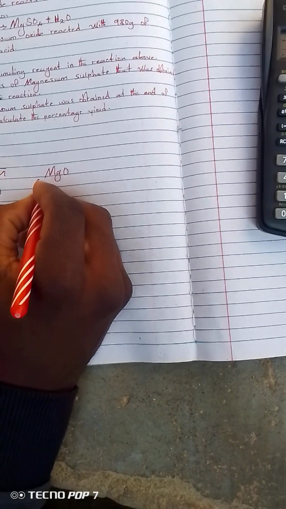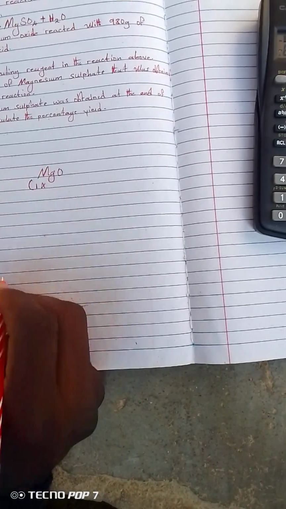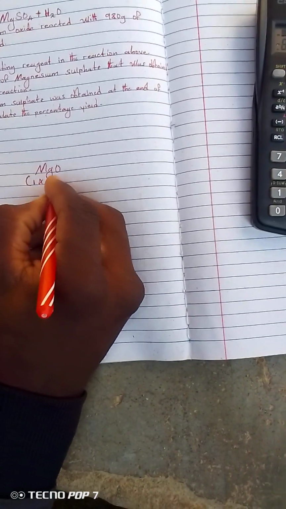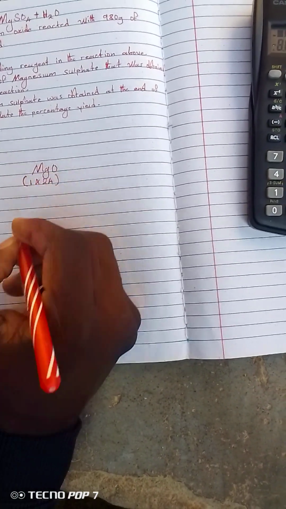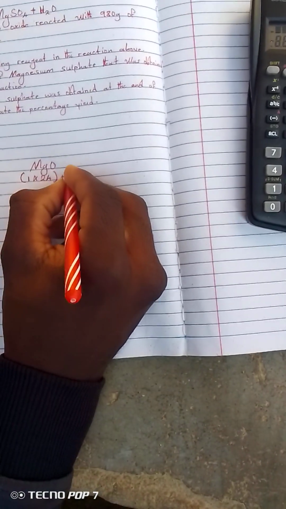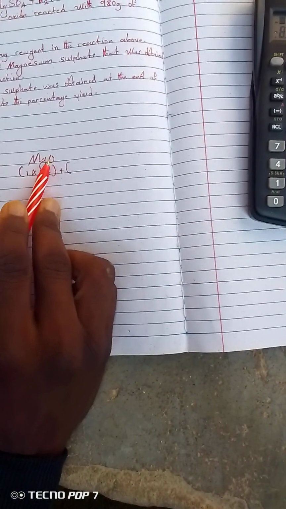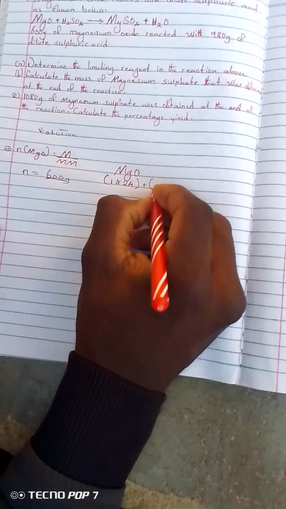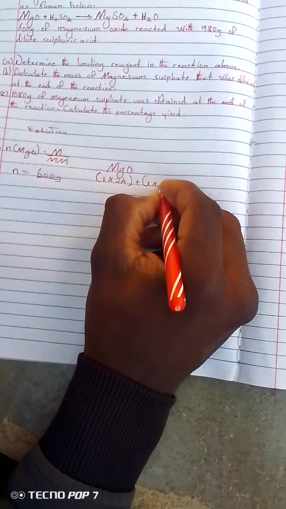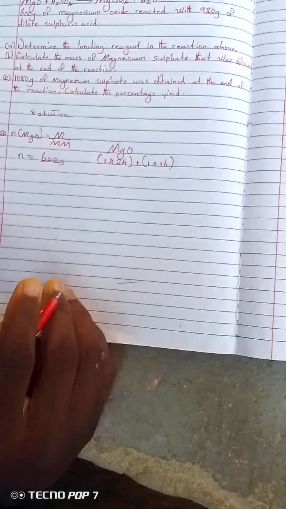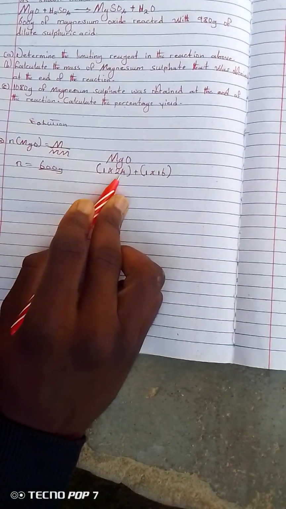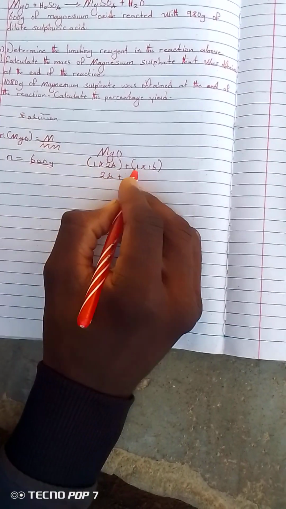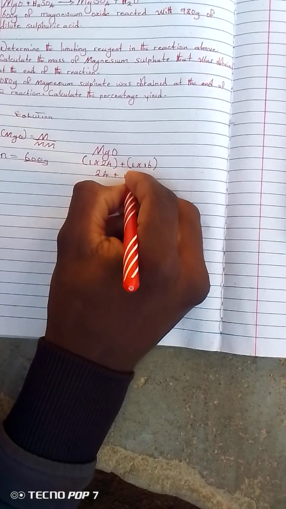So we write 1 multiplied by the mass number of magnesium, which is 24. So we multiply 1 by 24, plus, open bracket. How many atoms of oxygen do we have here? We have one atom of oxygen. So we'll say 1 multiplied by 16, which is the mass number of oxygen. So 1 by 24, that's 24, added to 1 by 16, that is 16.